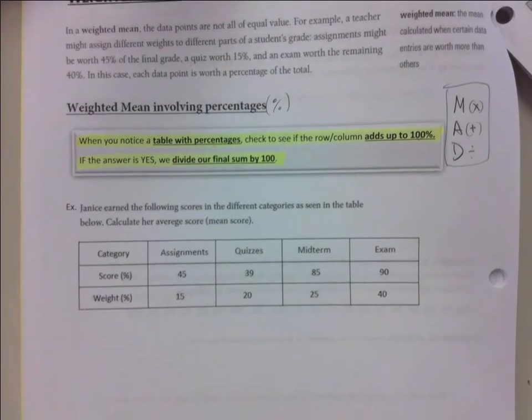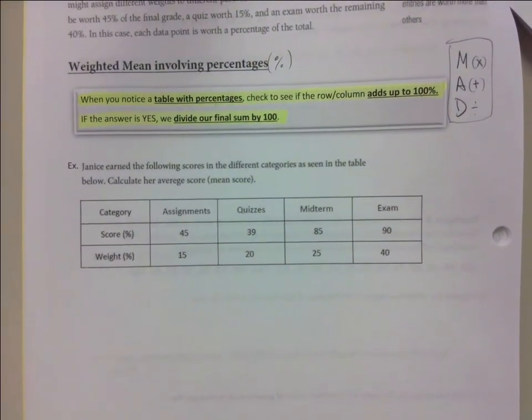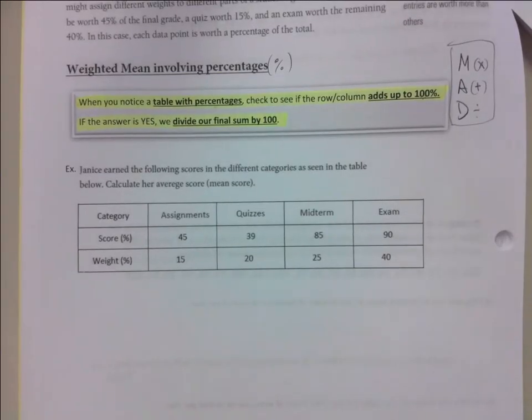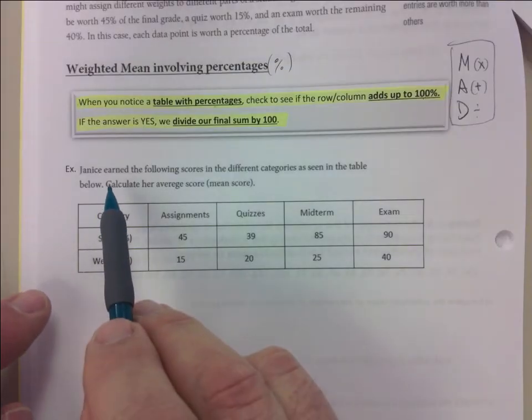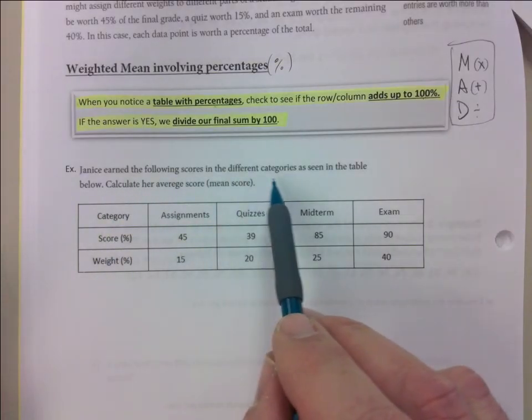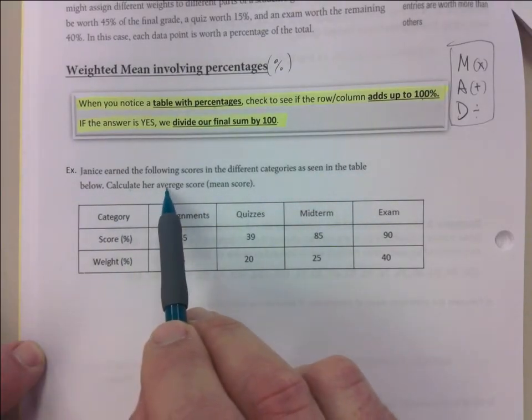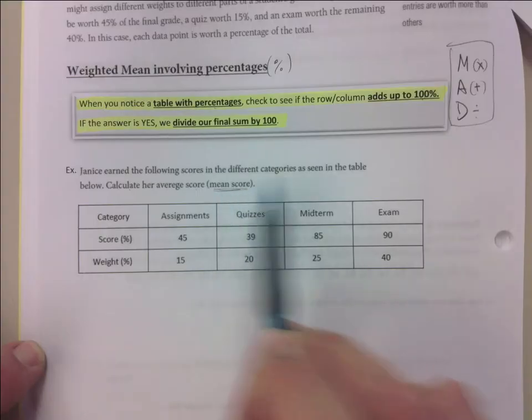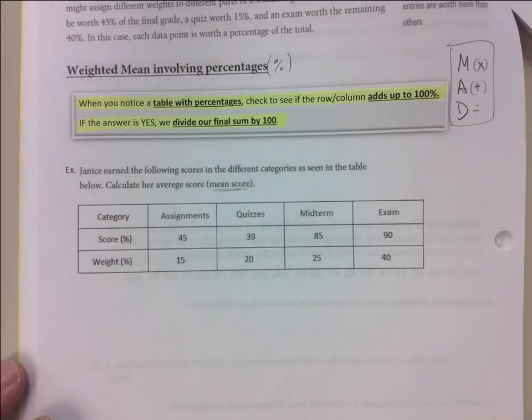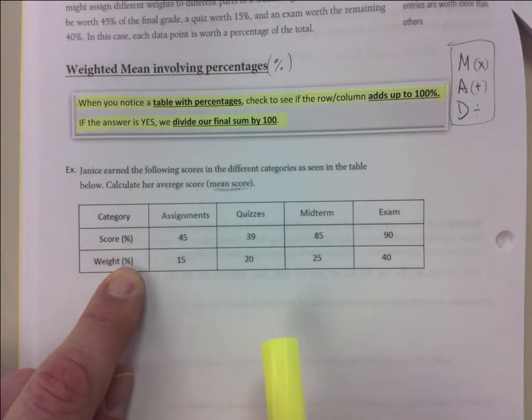So let's go over to our first example here. It makes it actually easier, in my opinion. So you look at this one. Janice earned the following scores in the different categories as seen in the table. Calculate her average score, the mean score. I can tell you already that it's going to be divided by 100. But you notice percentage. Check once.